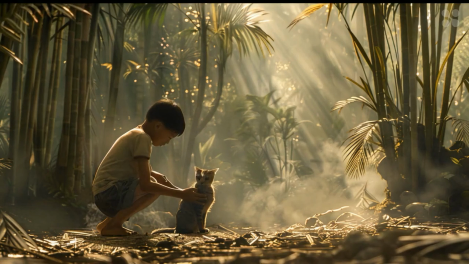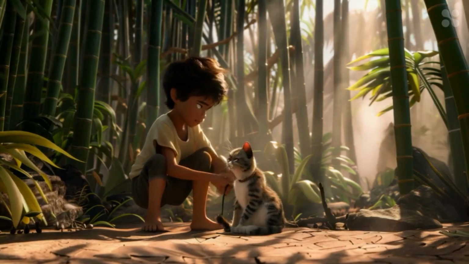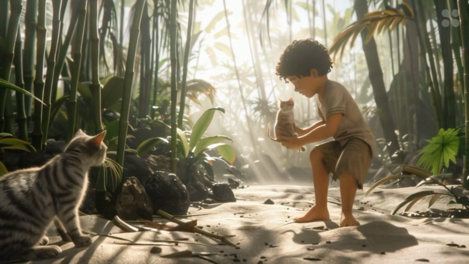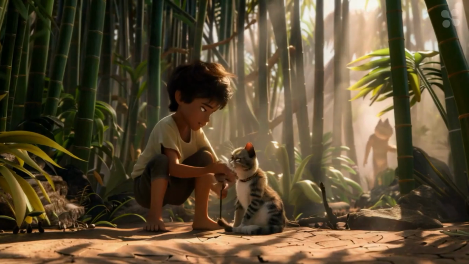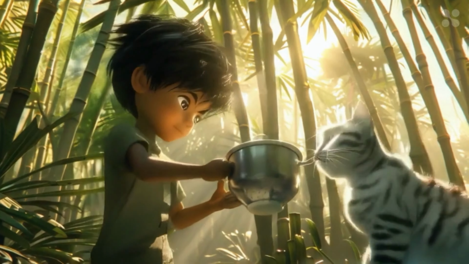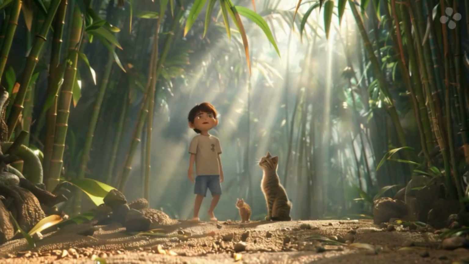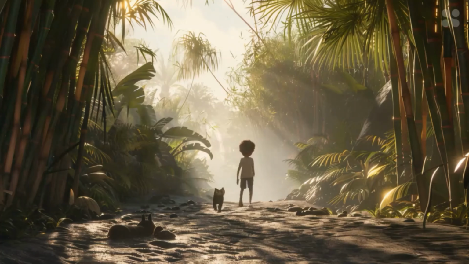There was a boy in a small village who loved cats. Once he found a lonely cat, a pussy cat, in a decent bamboo forest. He took that cat in his hands and gave some food to that cat. He then took that cat to his home.